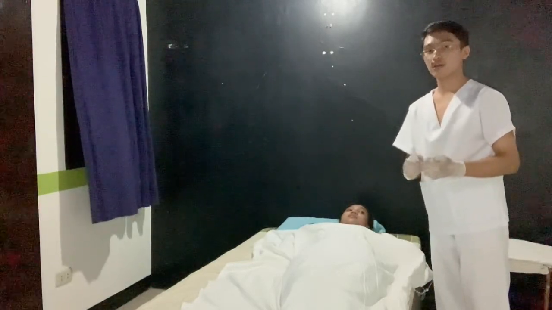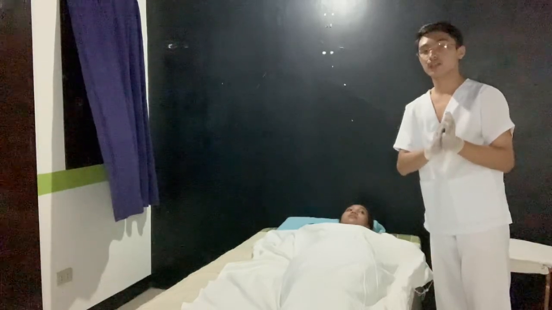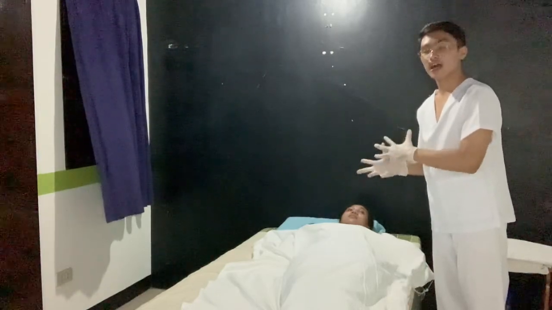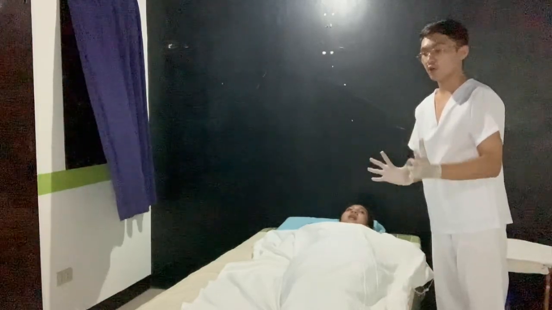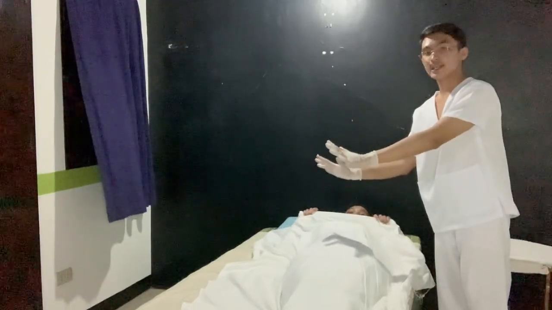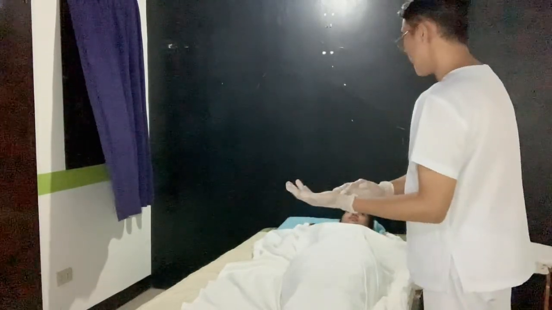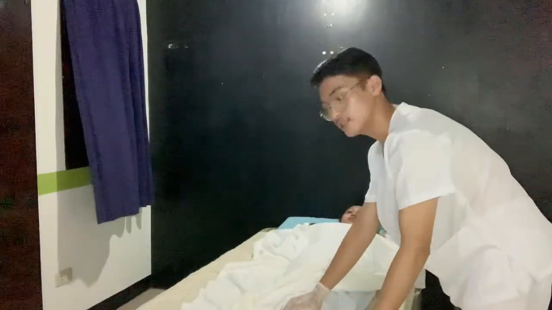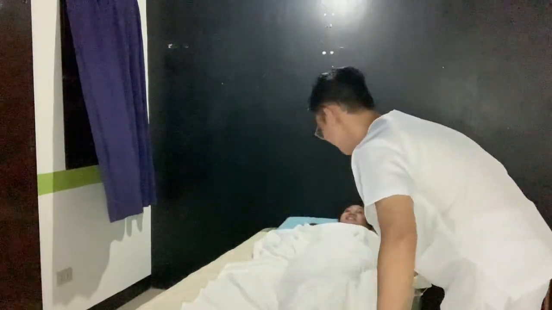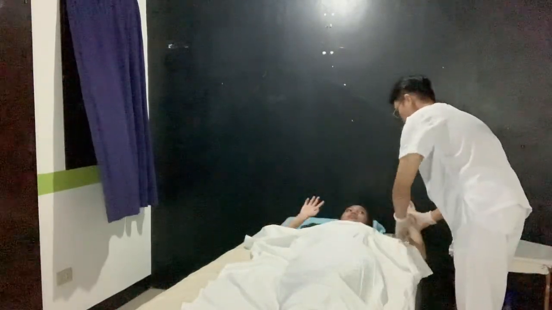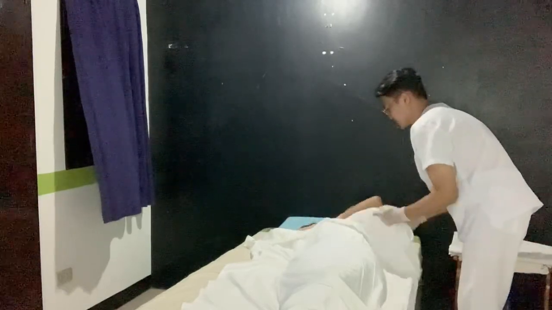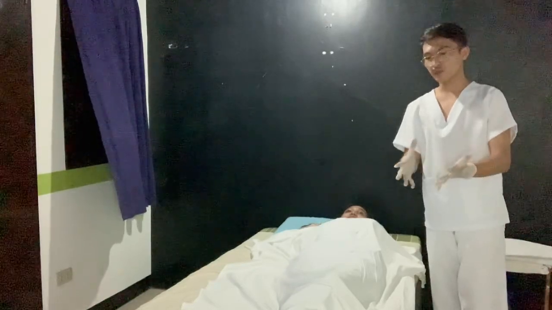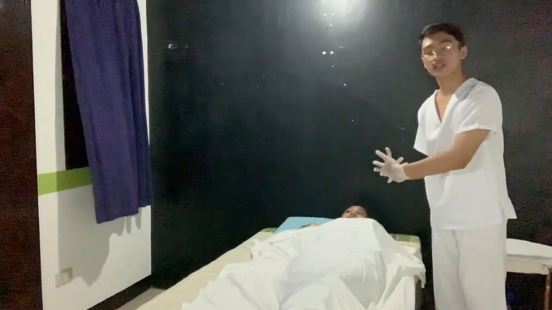I will now instruct the patient to cross her legs or feet and position her arms to prepare to roll over on the side of the bed. Ma'am, can I touch your feet? Yes. Now I have already positioned and instructed the patient to cross her legs and to position her arms.